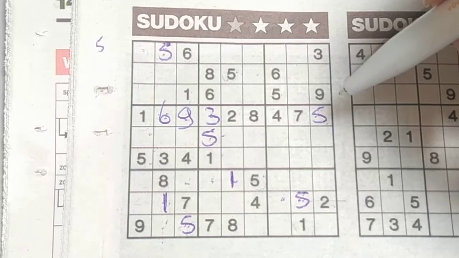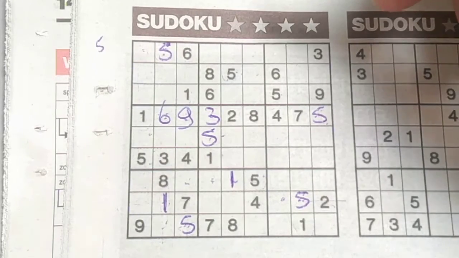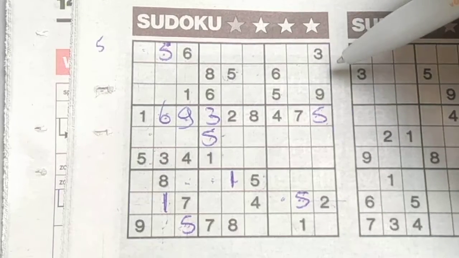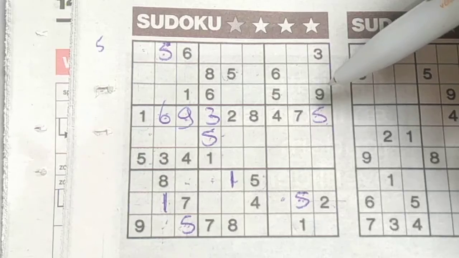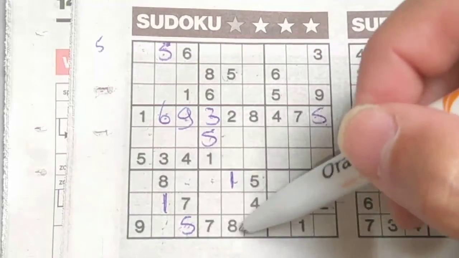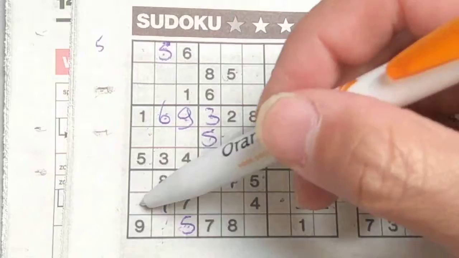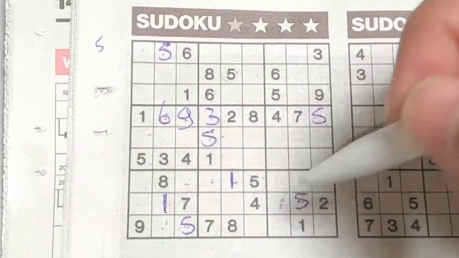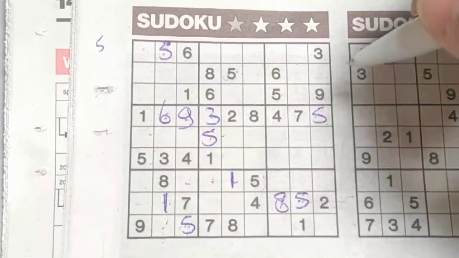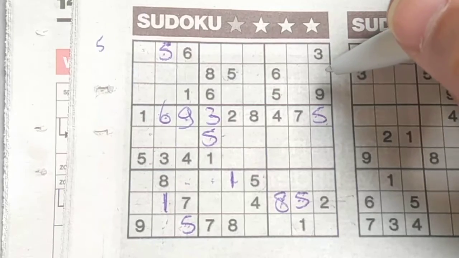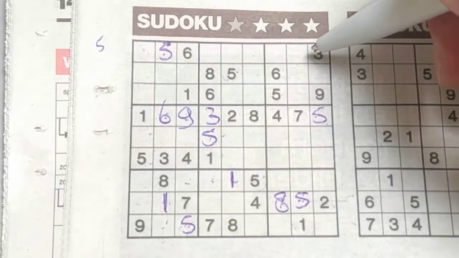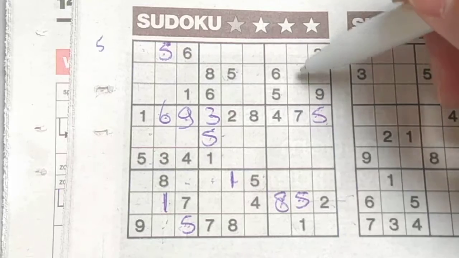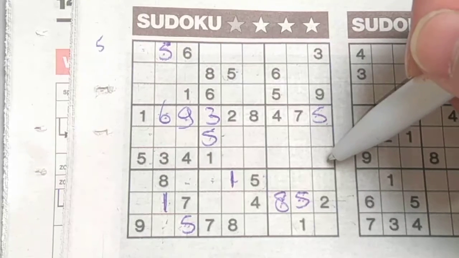Let me see. Can I do something with the 3? The 8 in this row, 8 in the last row, so in the row between, the only place for the 8 should be here. Yes.